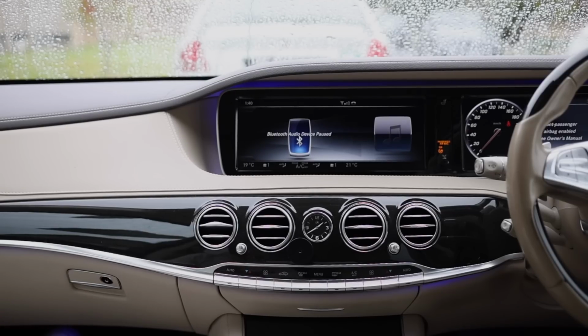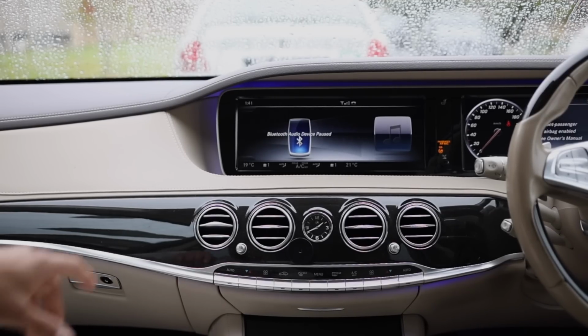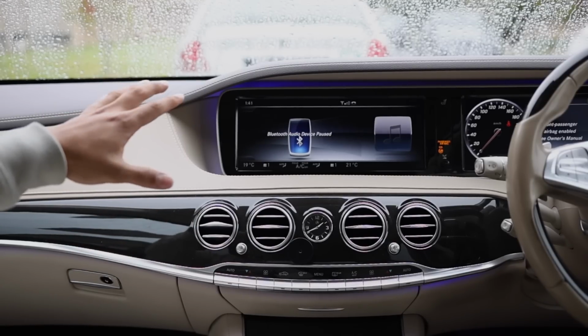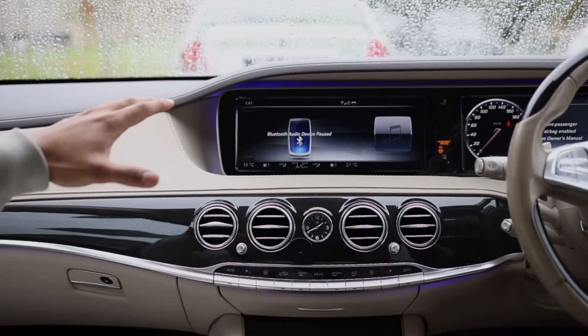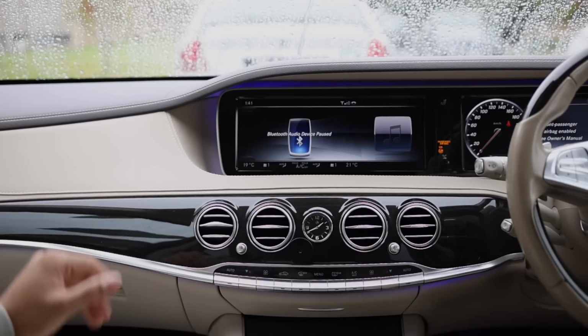Now this car here is a 2015 and did not come with CarPlay from factory. So what we have done is we have added one of our modules to add CarPlay to the screen. It's an NTG5 module. So NTG is essentially the system that runs on this car when Mercedes released this car. It's kind of like a command system.